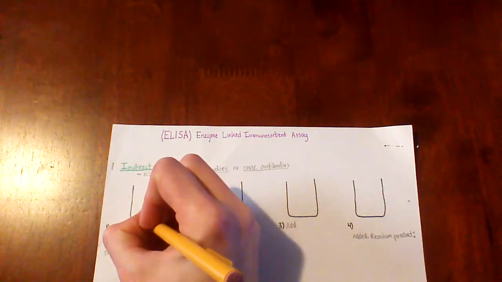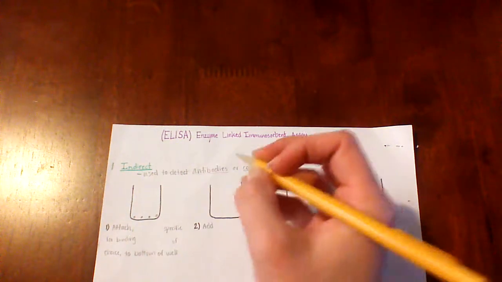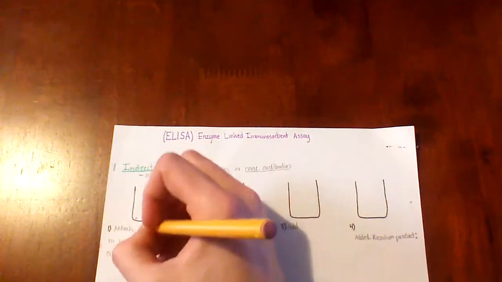So for the first step, I've drawn the well for each step here. And in the first step, the well will be coated with antigens. Antigens that are specific for the antibody of choice.